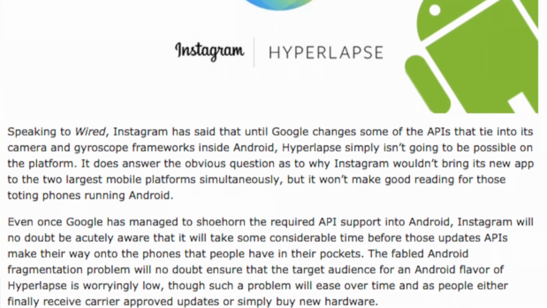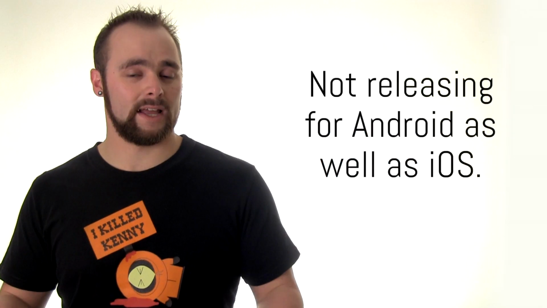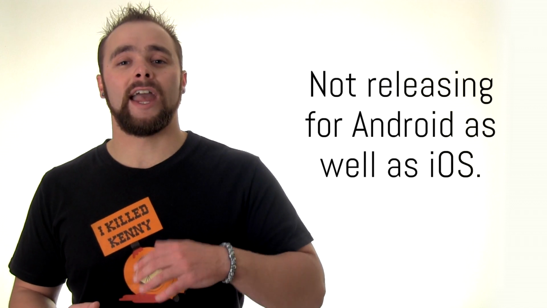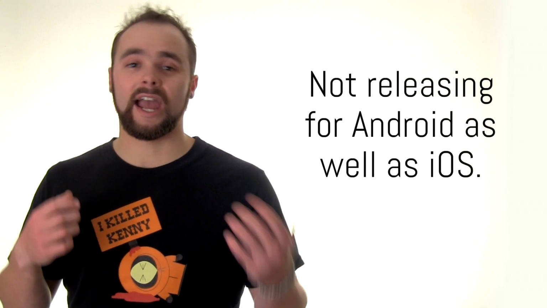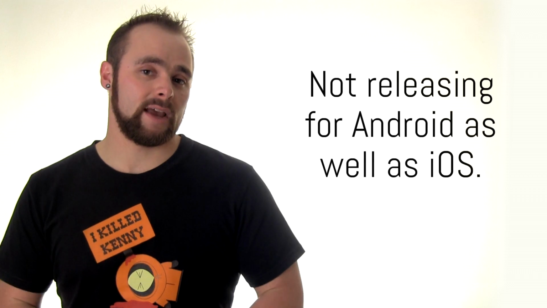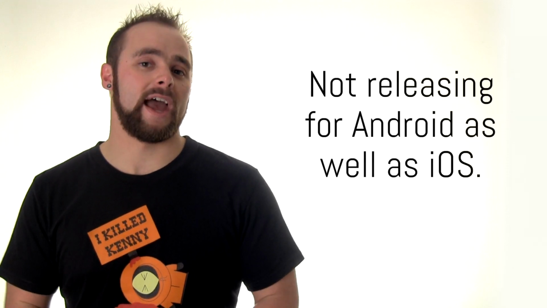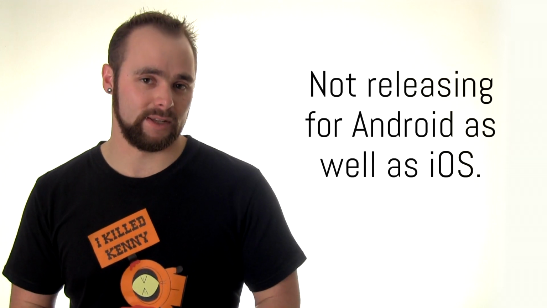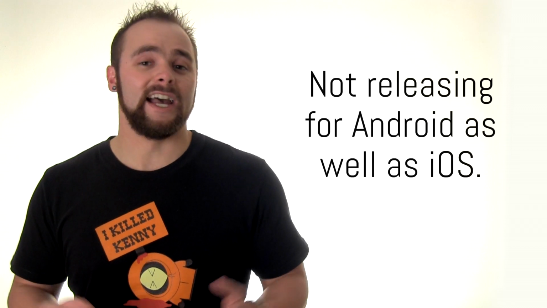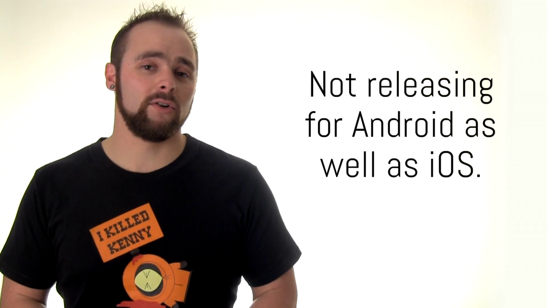Android inherently doesn't have a native device or a standardized device. So Instagram can't necessarily guarantee that level of stabilization with every one of the Android devices, if I can be so bold as to claim that. It's just a guess, it might be wrong, who knows.